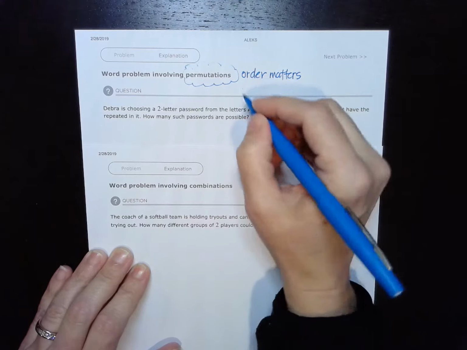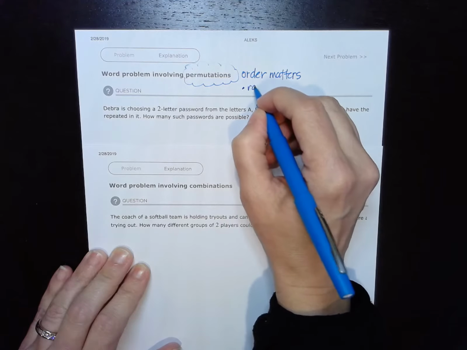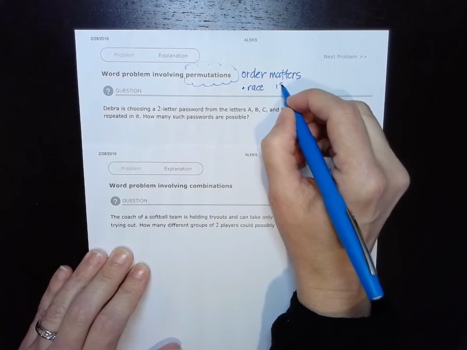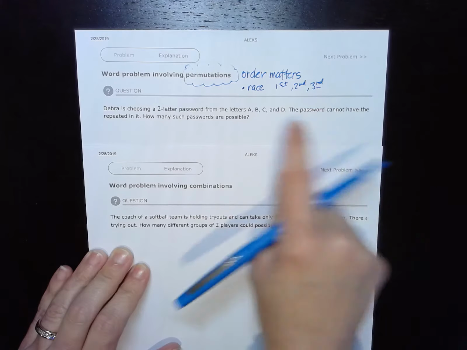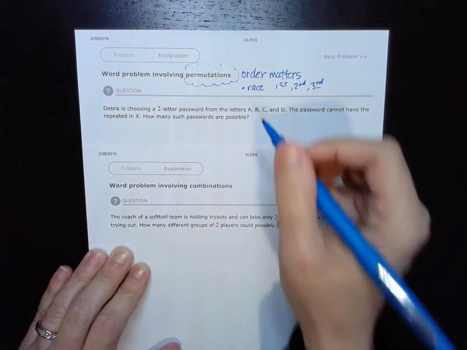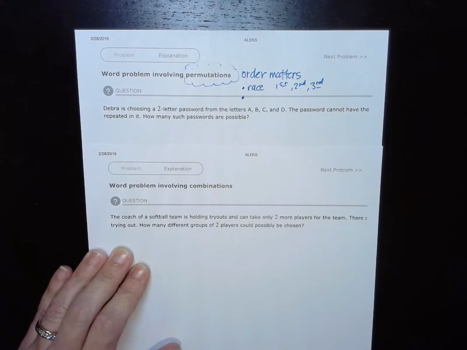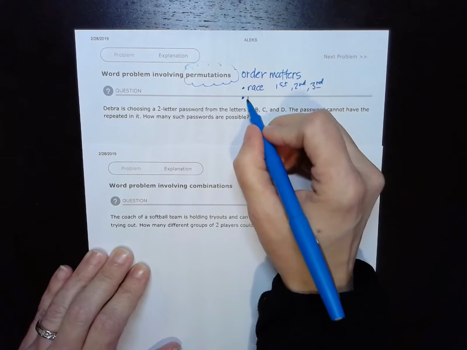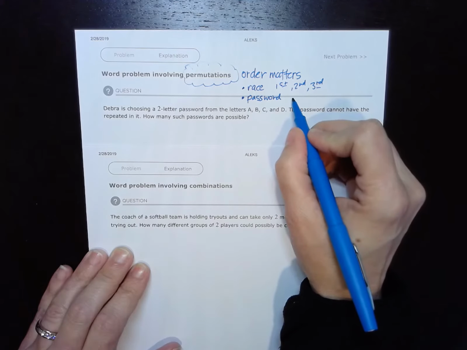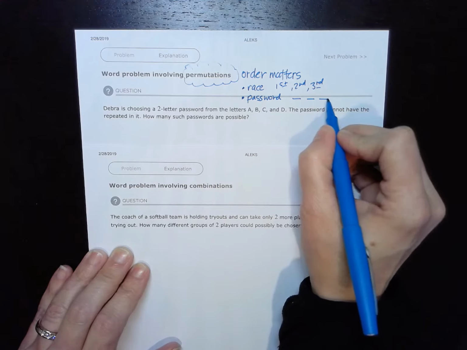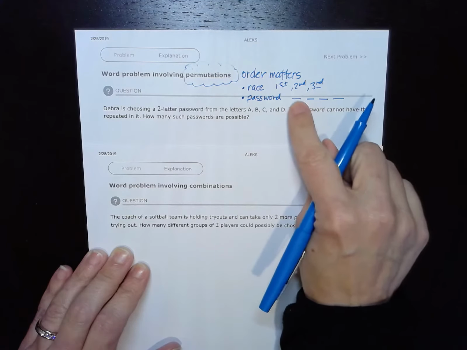So for example, you might be talking about a race. And in a race, you have first place, second place, third place. The order matters there. Or you might be talking about a password. When you're dealing with a password, and let's say you have 4 letters in the password, the first letter has to come first.